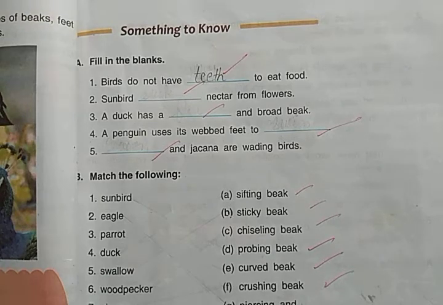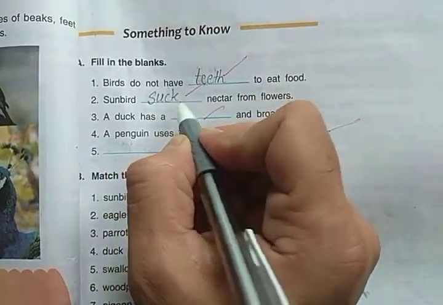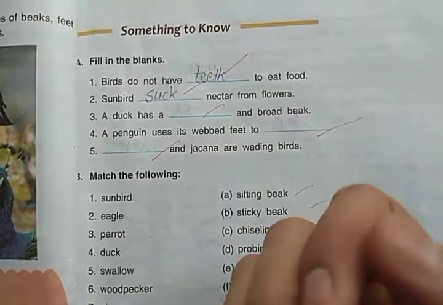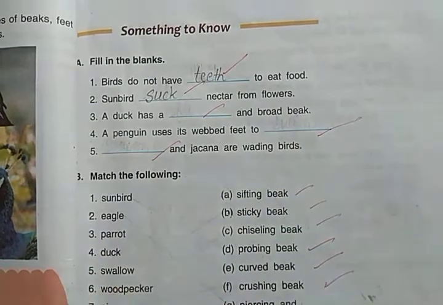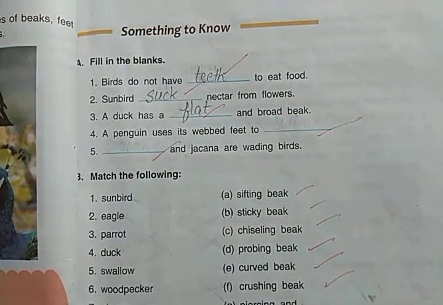Now, sunbird dash nectar from the flower. So you all know what nectar is. What does the sunbird do to nectar? It sucks. Sunbird sucks nectar from the flowers. A duck has a dash and broad beak. What kind of beak does a duck have? One is broad, and secondly a flat beak. Flat and broad beak. So the duck has a flat and broad beak.